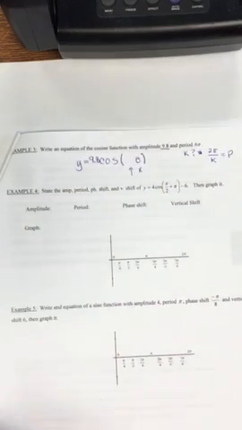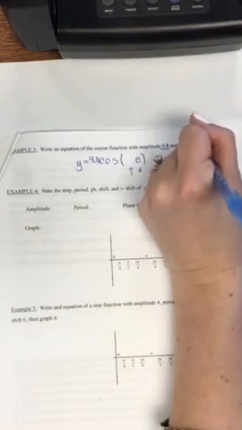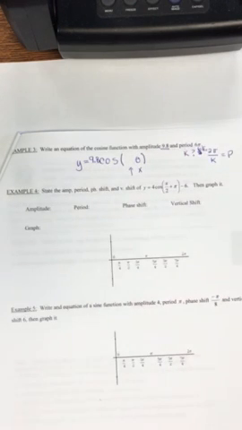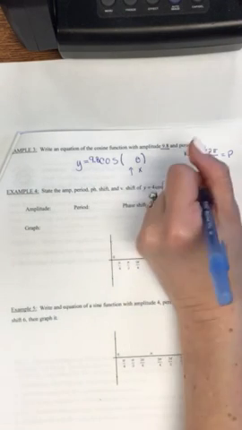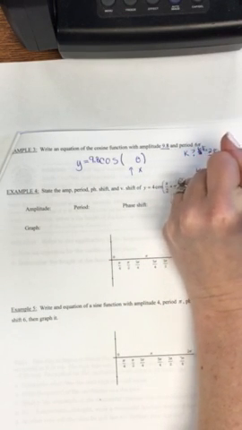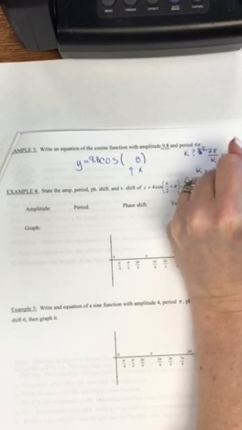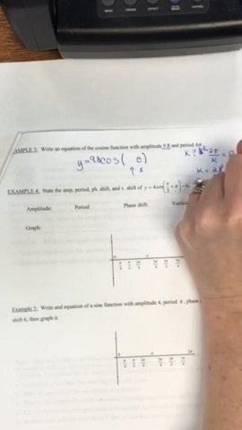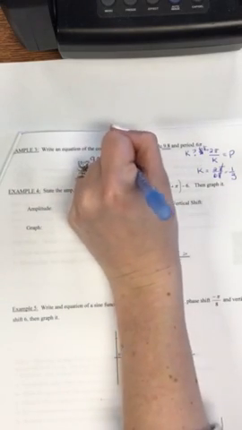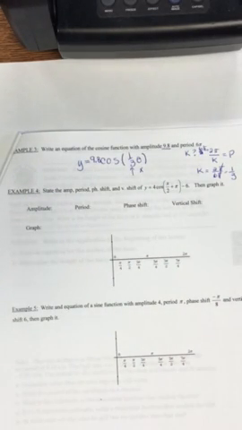Well, 6 pi equals 2 pi divided by K. Multiply both sides by K, divide by 6 pi. 2 pi over 6 pi, this is 1/3. And check your answer. Will that give you a period of 6 pi if you have 2 pi divided by 1/3? You multiply by the reciprocal, you do indeed get a period of 6 pi.